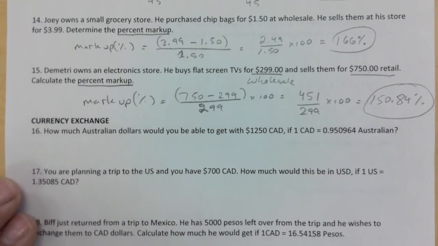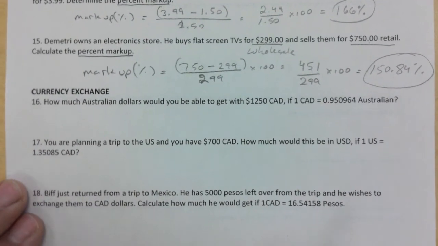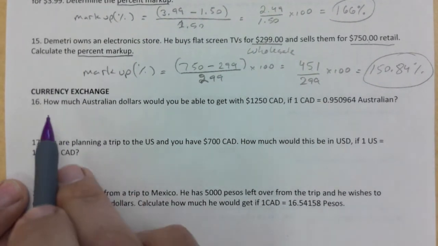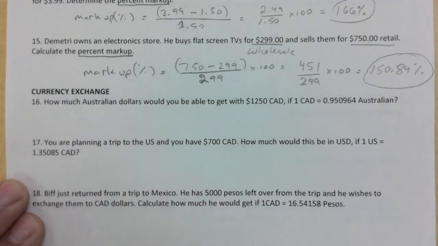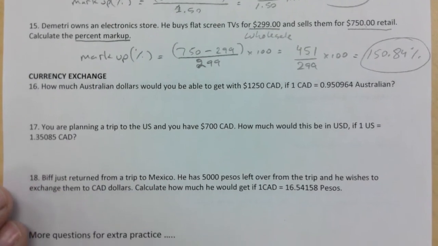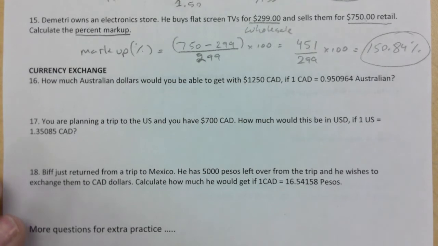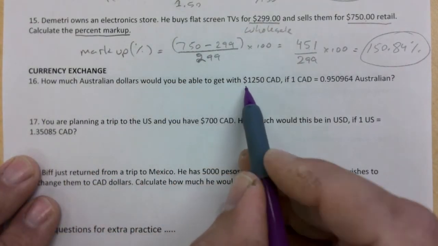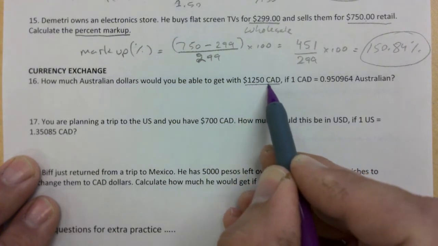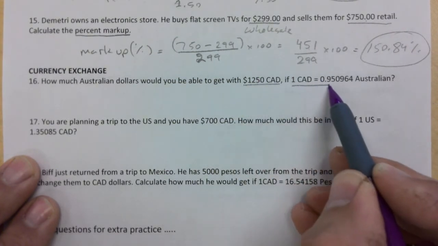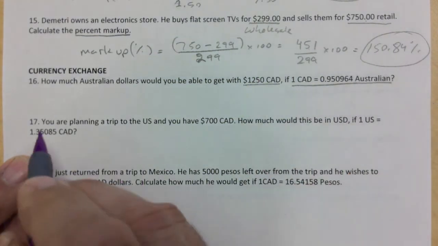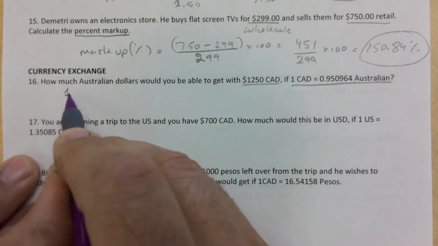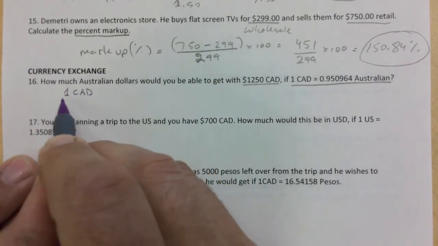So 16. This is currency exchange, so everything here deals with currency exchange, okay? How many Australian dollars would you be able to get with this much Canadian, knowing that 1 Canadian is equal to that much Australian? So these ones should be a walk through the park, okay?